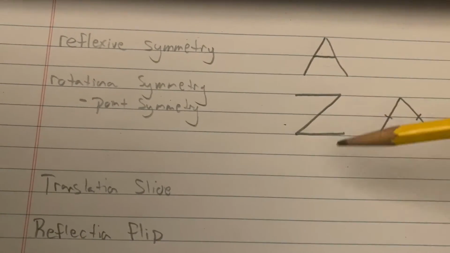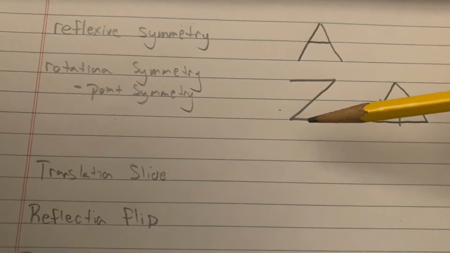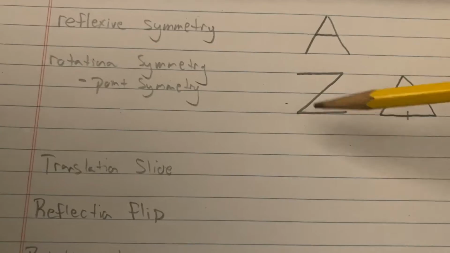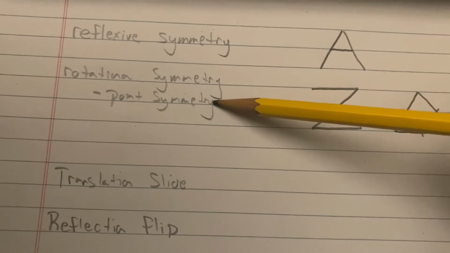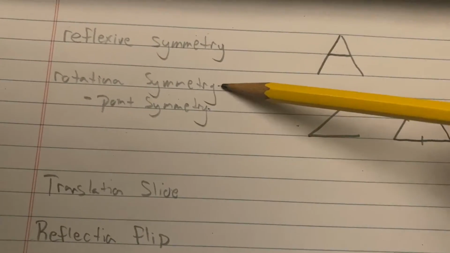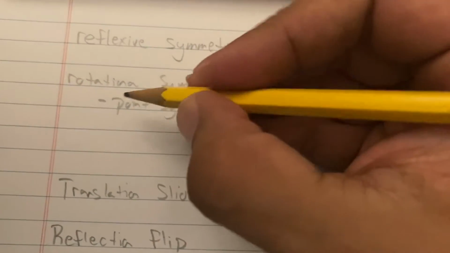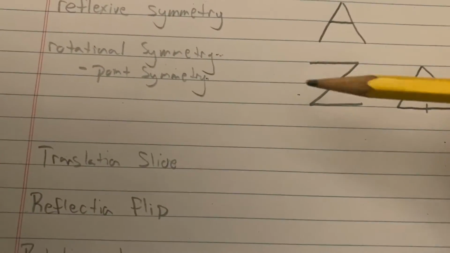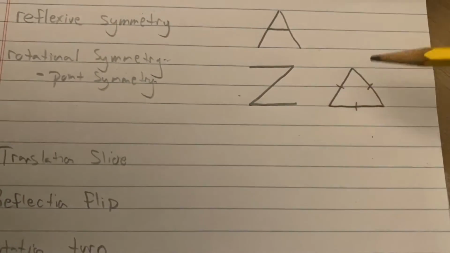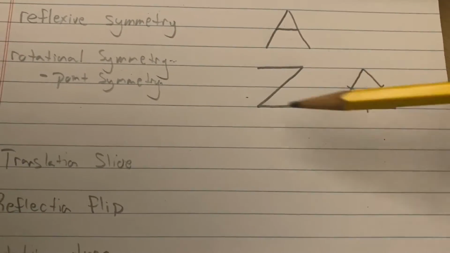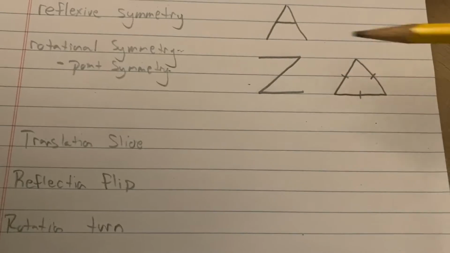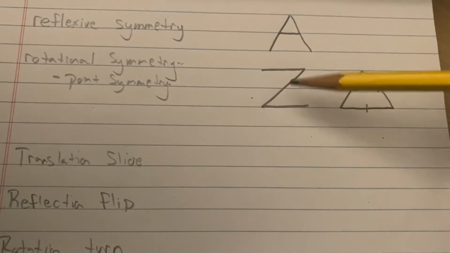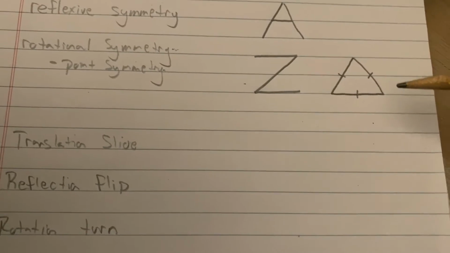But you can rotate this 180 degrees to create another Z exactly like this one, which is called point symmetry. So it is a type of rotational symmetry, which I forgot the L here. There we go. Rotational symmetry. So point symmetry is just 180. Rotational symmetry is anything that's less than 360. So point symmetry is part of rotational symmetry again.